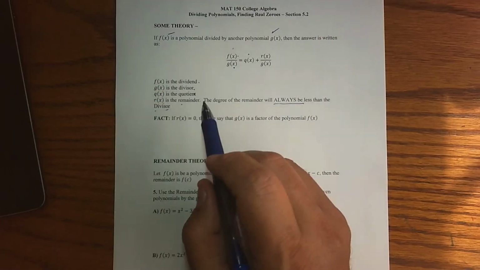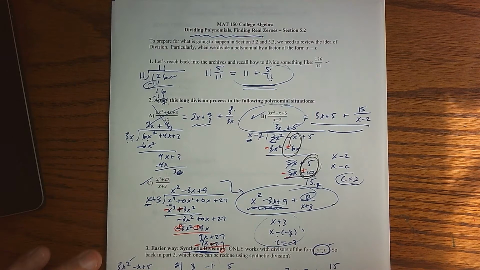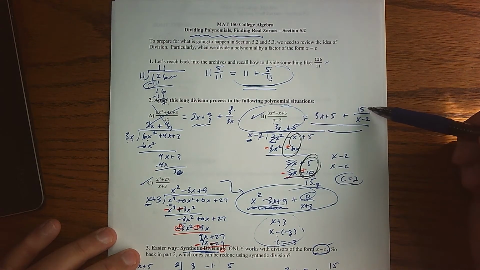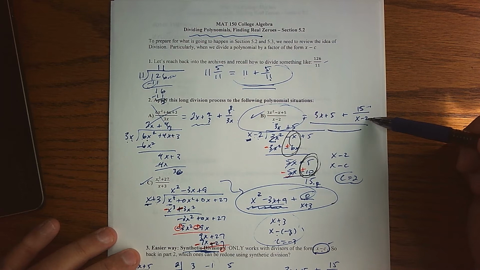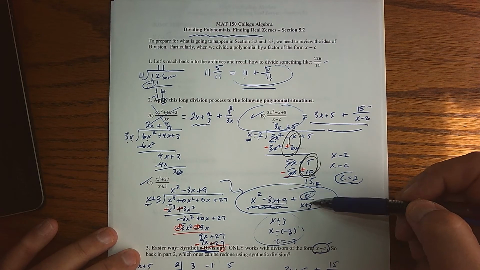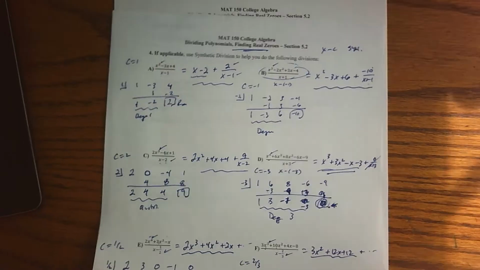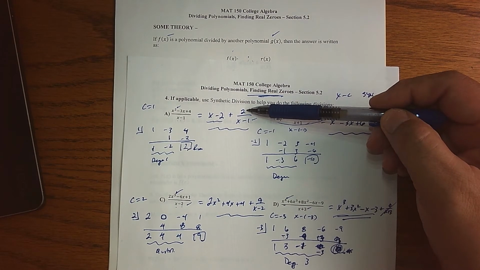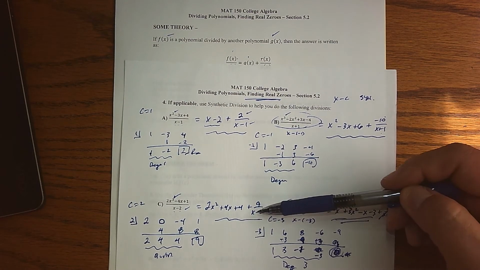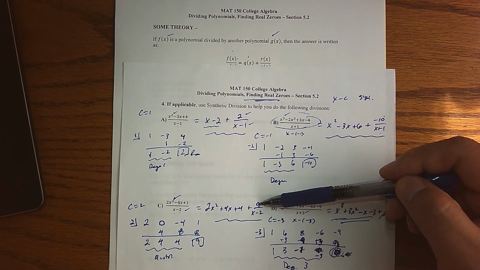So you kind of saw that in action quite a bit. Let me go back to one of our previous examples. You'll notice that we started with a degree 2 divided by a degree 1, and the remainder has a degree less than the divisor. Same thing here: our divisor is degree 1 and our remainder is less than that. And of course that happened on several different occasions, where my remainder is a degree less than my divisor. As a matter of fact, if we were dividing by degree 1, then our remainder has to be a constant.